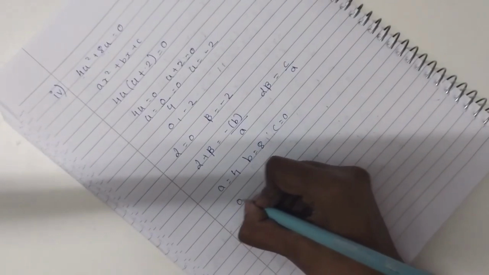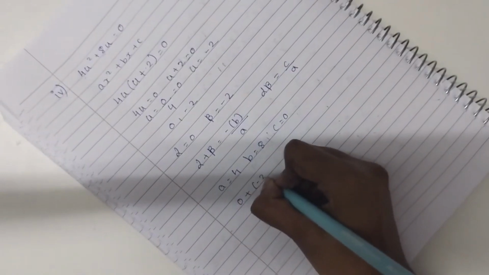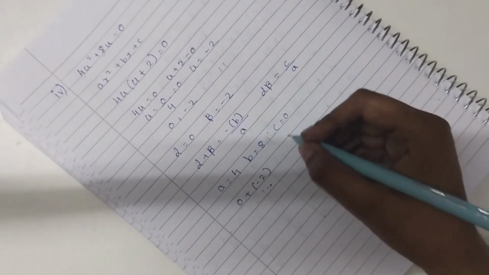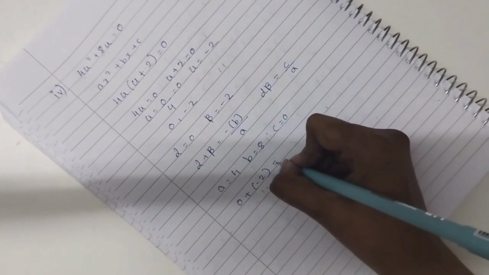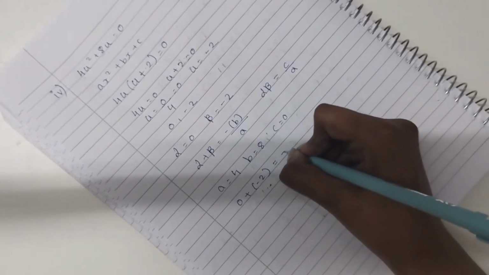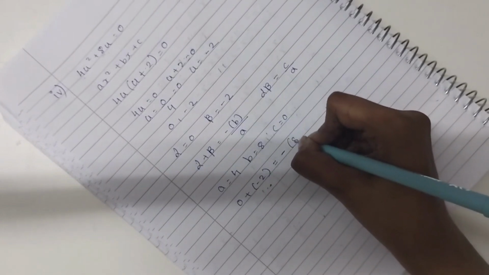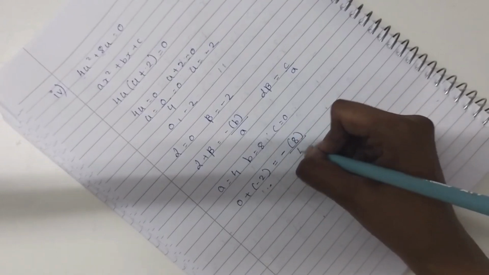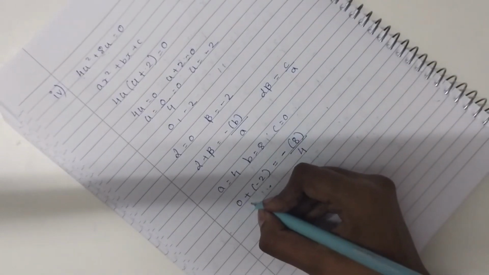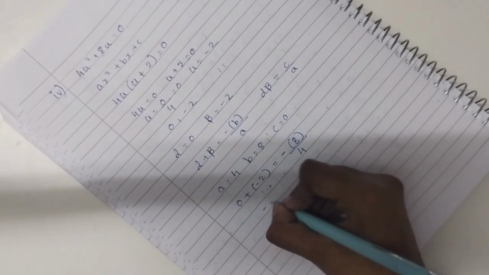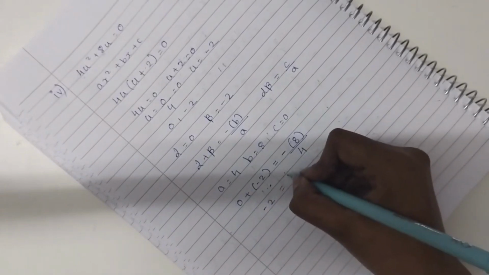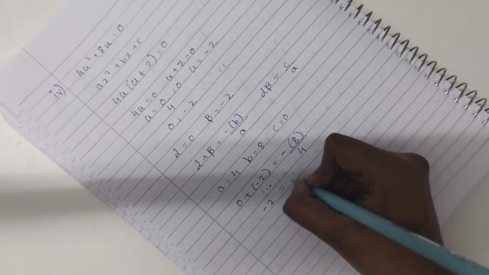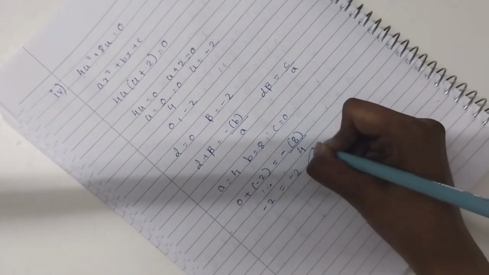When we add 0 plus negative 2, we need to get minus b by 4. So 0 plus negative 2 is equal to negative 2, and minus 8 over 4 is negative 2, hence it is proved.